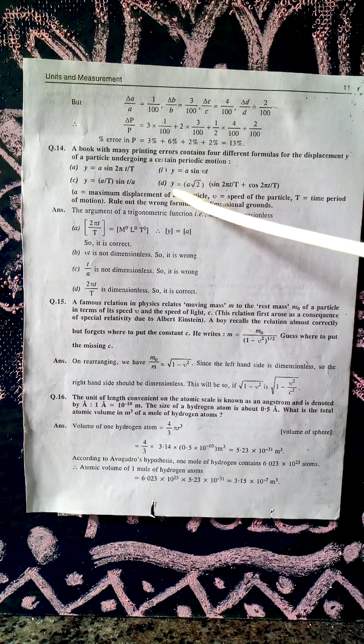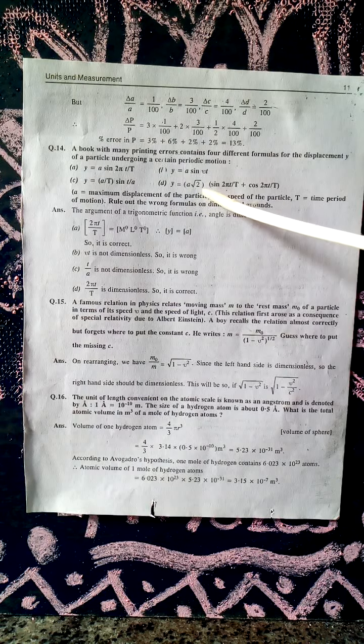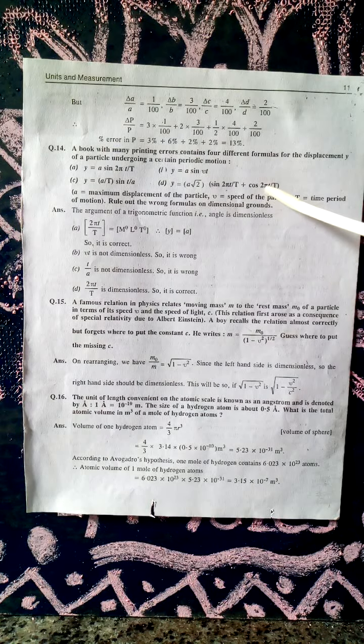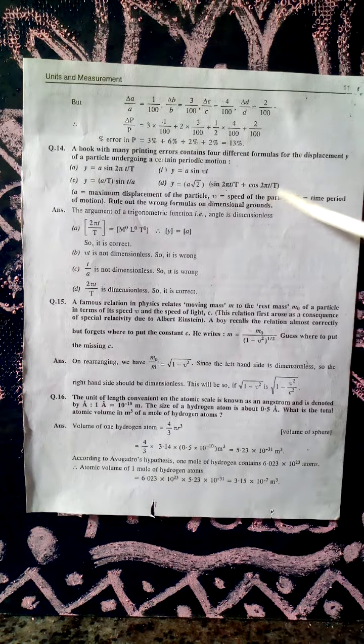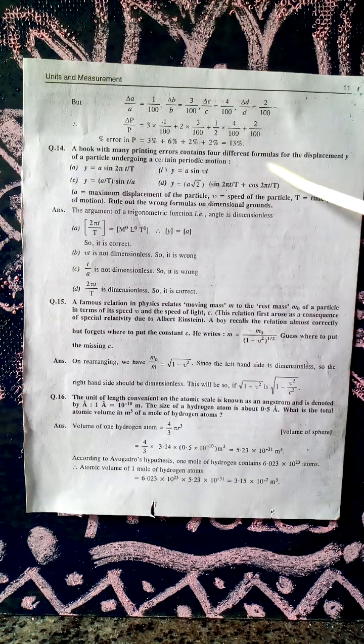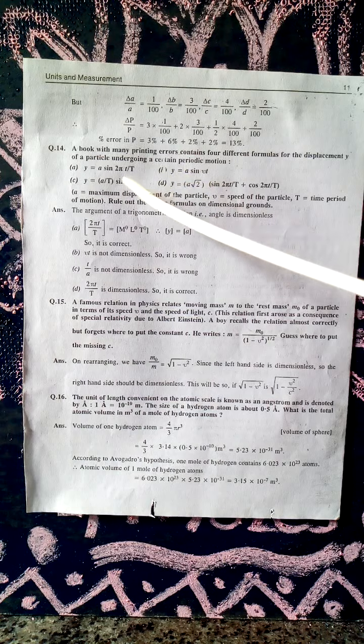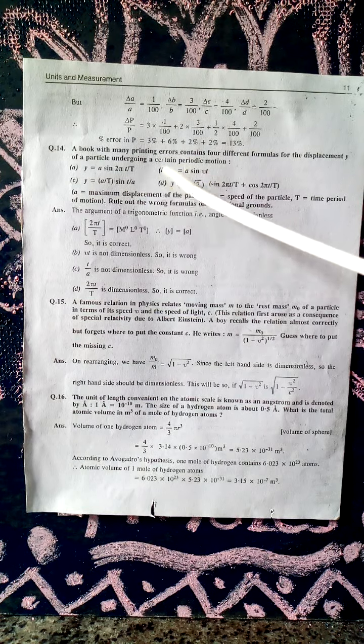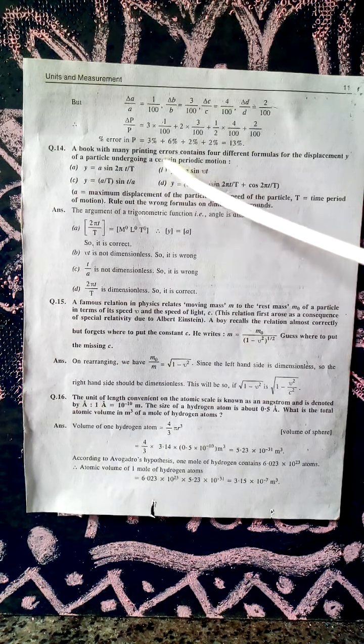Next, y is equal to a root 2 sine 2 pi t by T plus cos 2 pi t by T. Yes, 2 pi t by T is dimensionless because 2 pi is a constant, and in t by T, second cancels second. So it is a dimensionless quantity and it is correct. So the first one and the last one are correct, but B and C are not dimensionally correct, hence they are wrong.